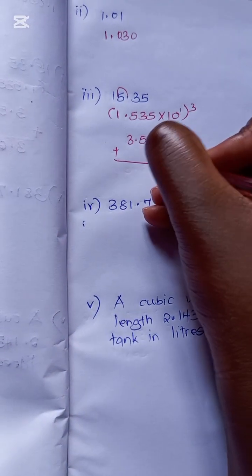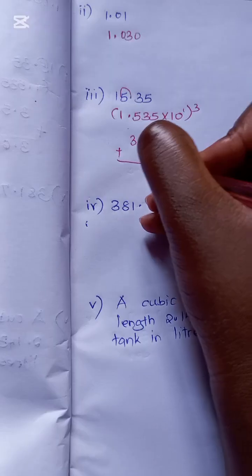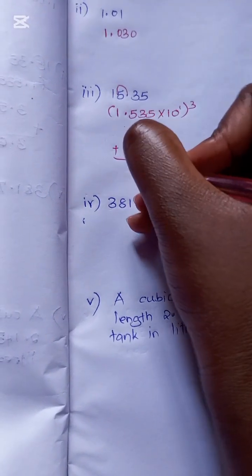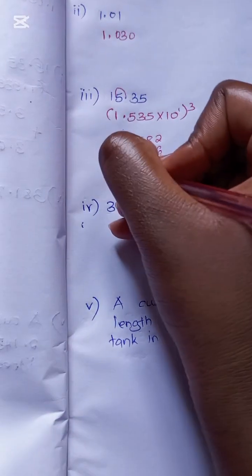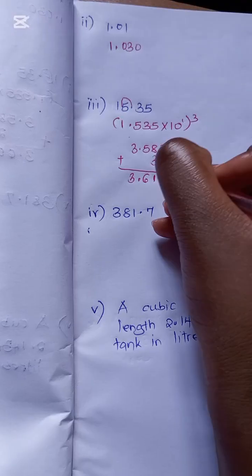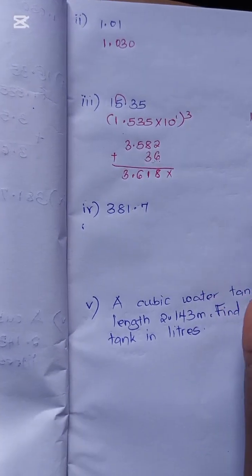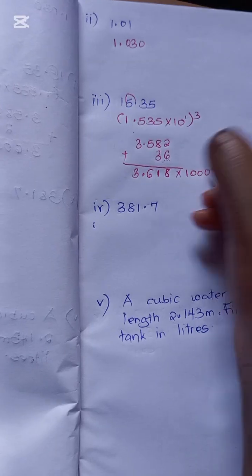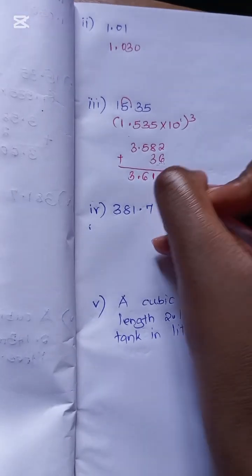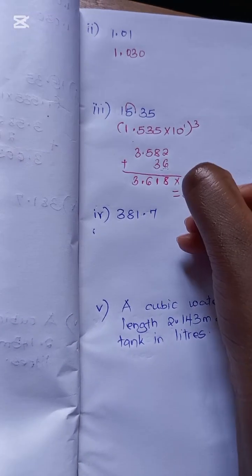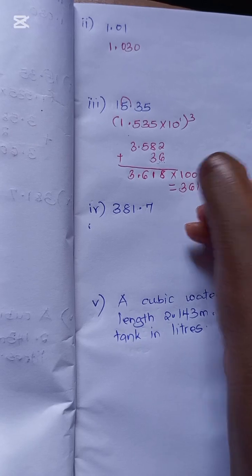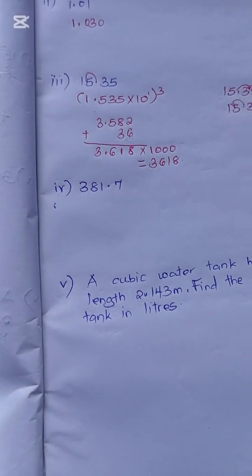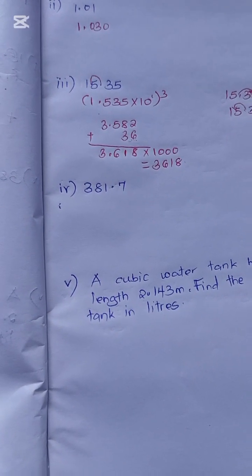This is going to give us 3.618. We multiply that by the cube of 10, which is 1000. This is going to give us 3618 as the cube of 15.35.